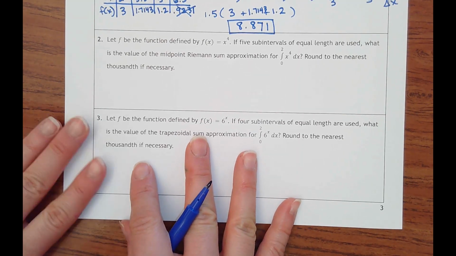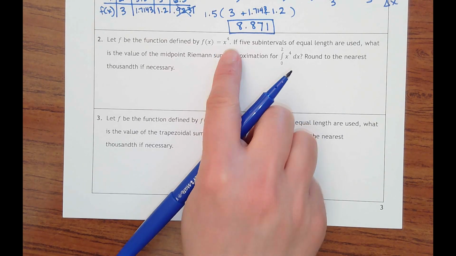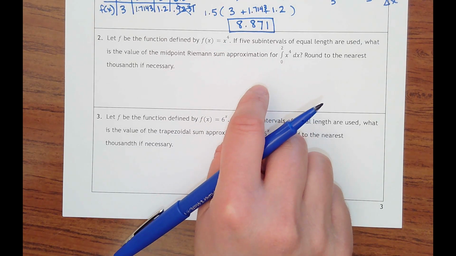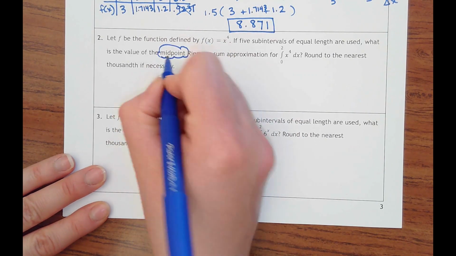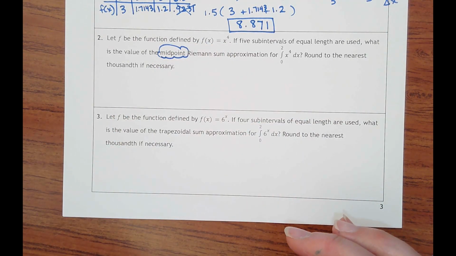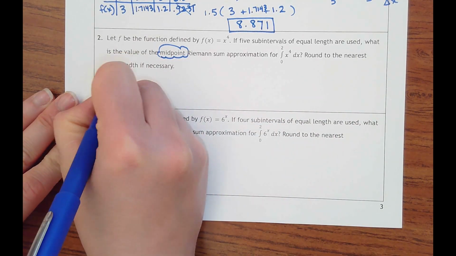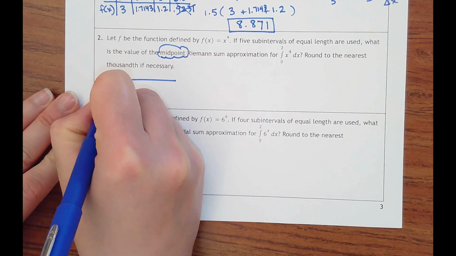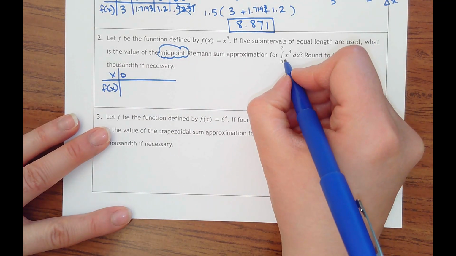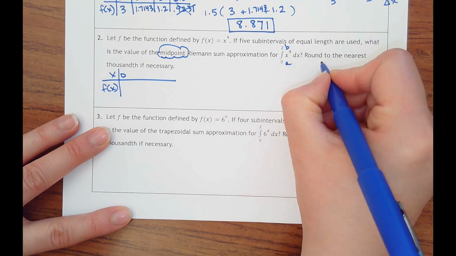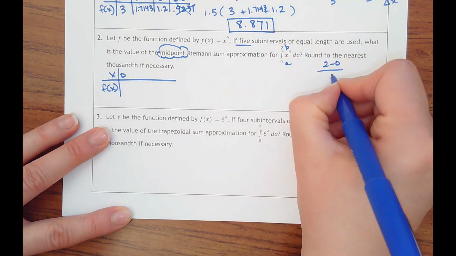All right, number 2. F is a new function. It's x to the 4th power, so it could get pretty big pretty quick. If 5 sub-intervals of equal length are used, what is the value of the midpoint Riemann sum? So we're going to actually need to find a middle here. We're only going from 0 to 2. So let's make a table, starting at 0. Let's figure out our change in each rectangle. We'll take our b minus our a. 2 minus 0 is 2, divided by how many sub-intervals, which is 5.